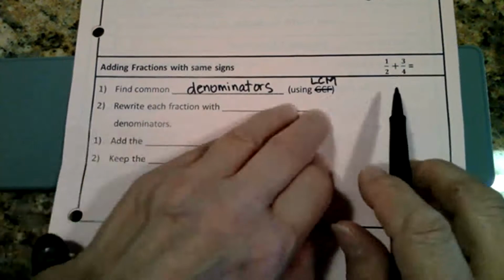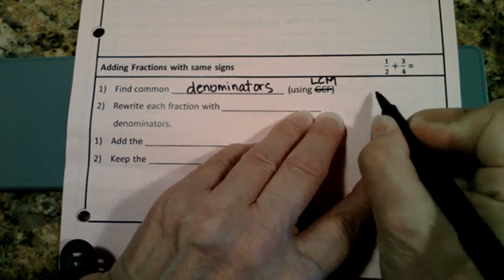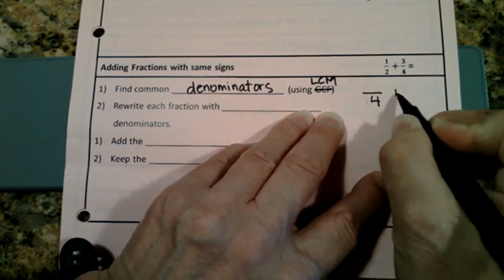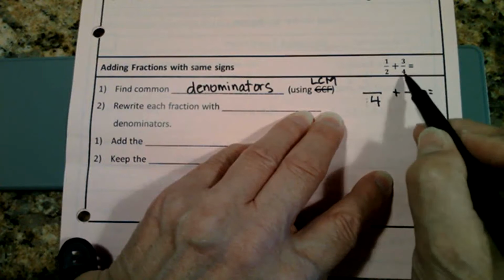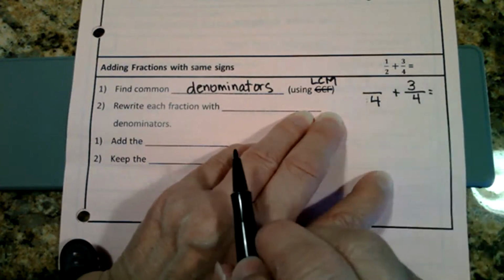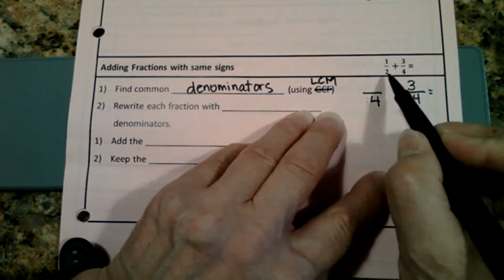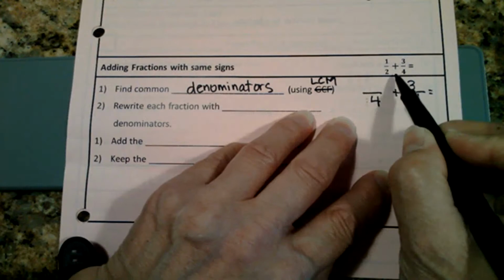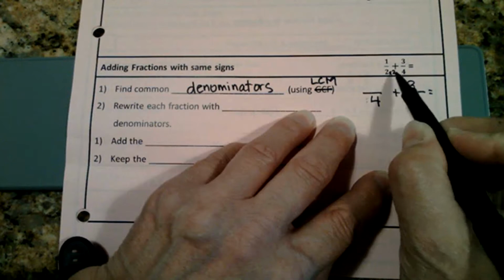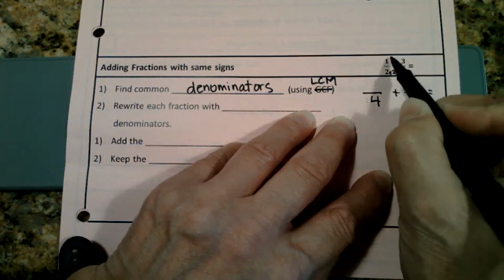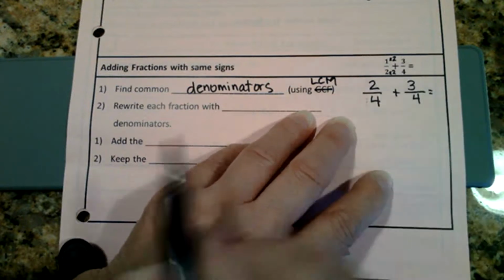So we're going to use that as our common denominator. We're going to change this fraction to fourths. Now this one already has fourths, so we don't have to change it. It already has 4 as a denominator. But this one does not. So how do we get 4? We multiply 2 times 2, right? So if we multiply the bottom times 2 to get 4, we have to multiply the top times 2. 1 times 2 is 2.